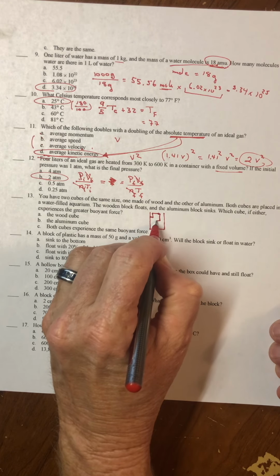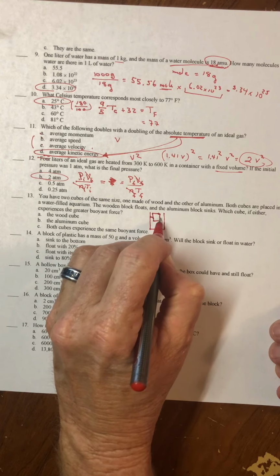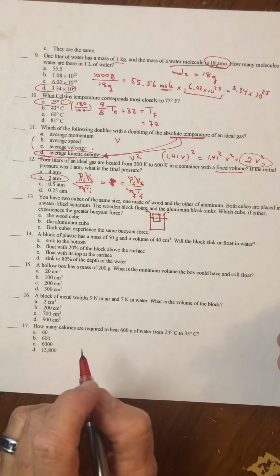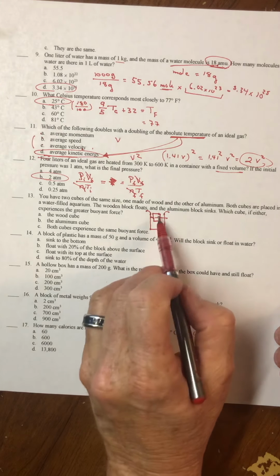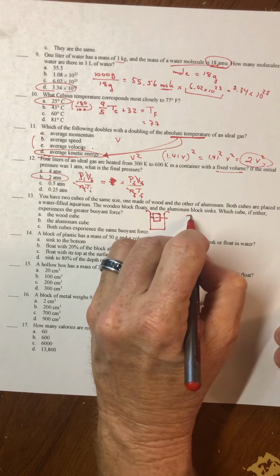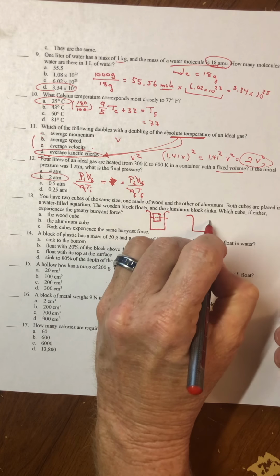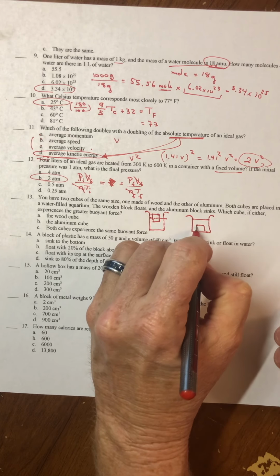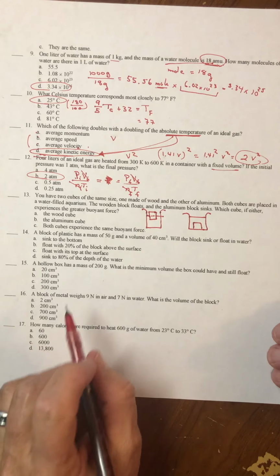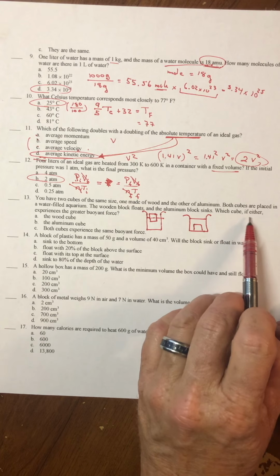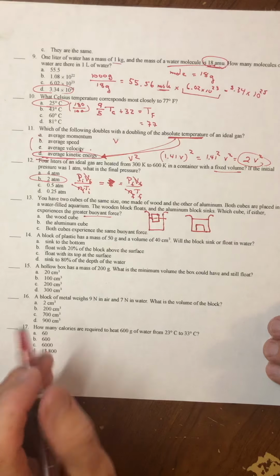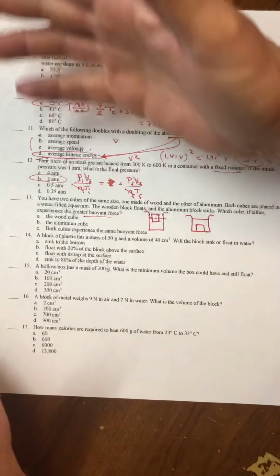maybe something like half of the block is submerged underwater. Whereas the aluminum block, being more dense, would sink. So it would look something like this. So which cube, if either, experiences the greater buoyant force? So this is really Archimedes' principle. We know that the buoyant force is equal to the weight of the displaced fluid.